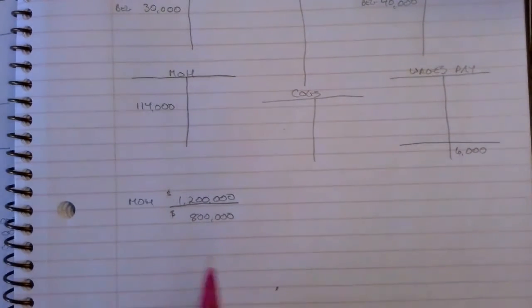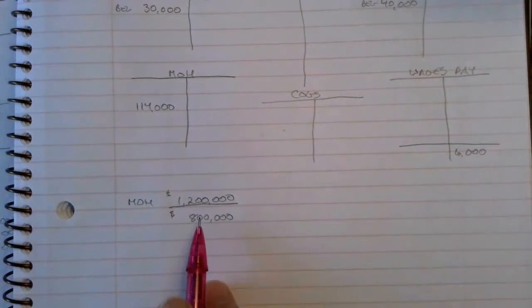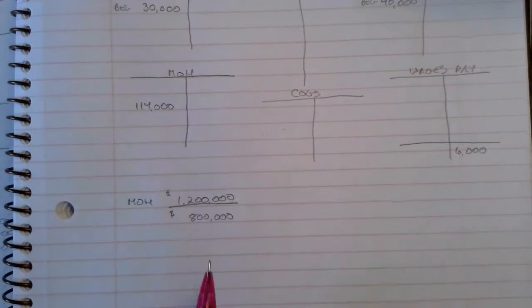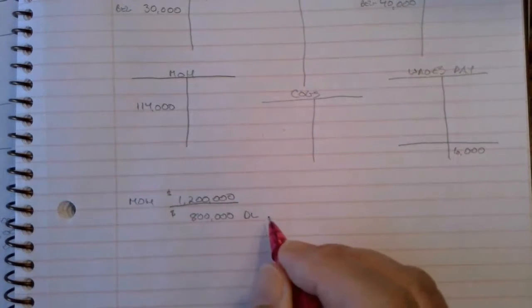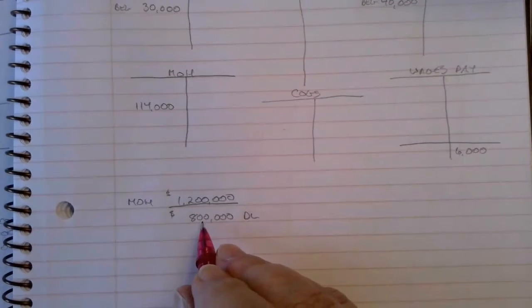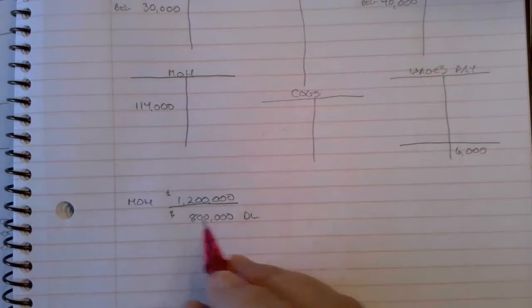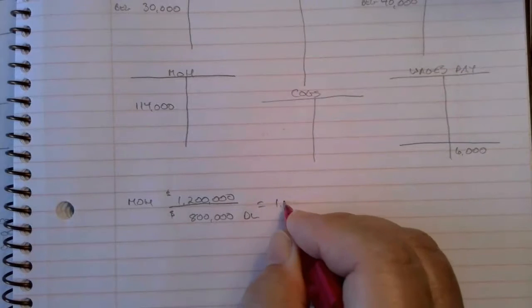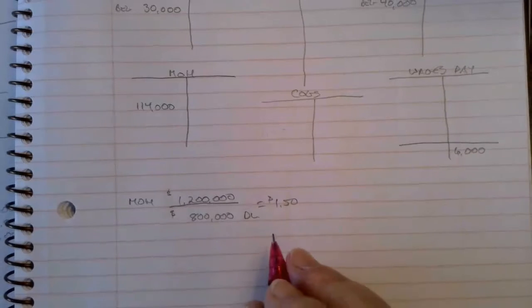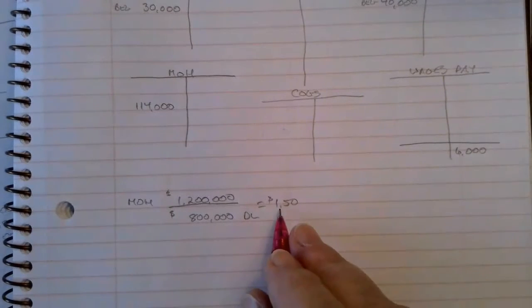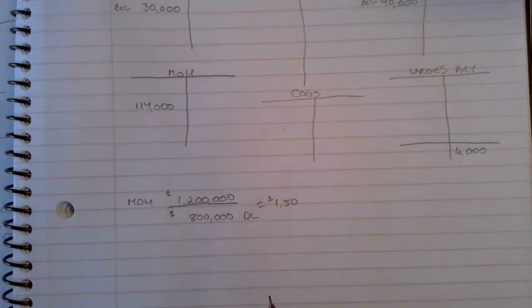It always throws us a little bit when it's dollars over dollars. So you want to say to yourself, for every dollar in direct labor, we're going to have $1.50 of overhead. So we'll just take our direct labor costs and multiply them times 1.5, and we'll have our overhead rate. So A is done.